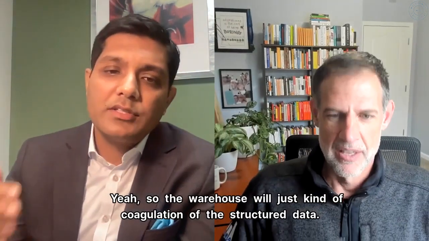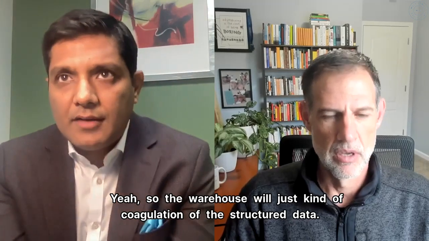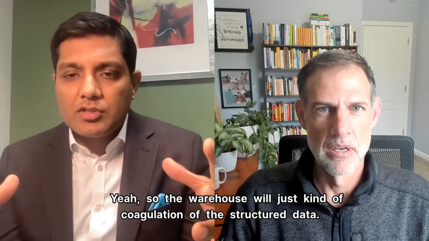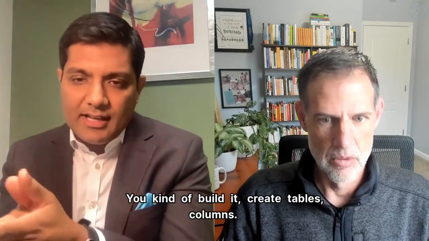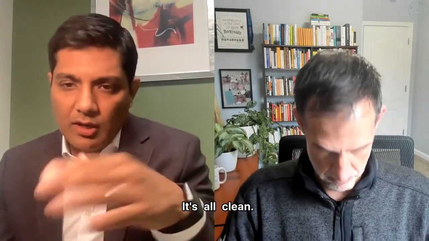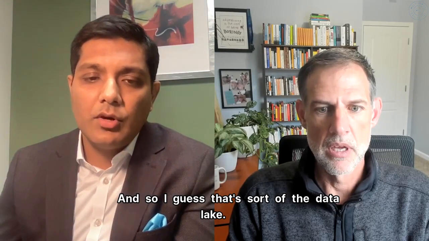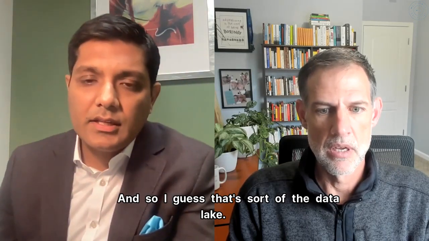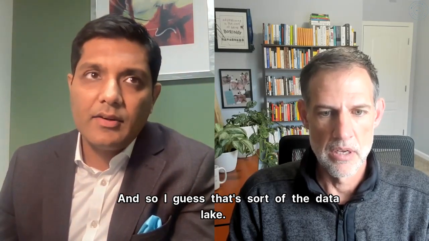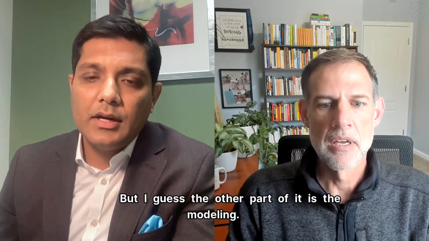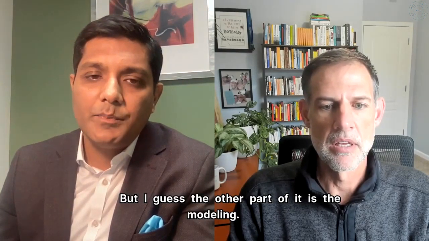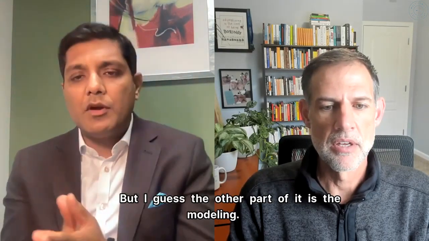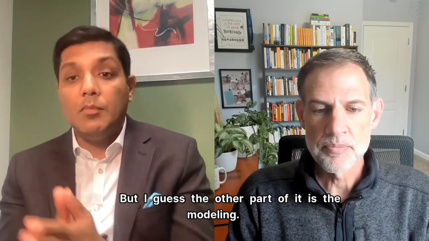So the warehouse is just a kind of coagulation of the structured data. You build it, create tables, columns, right? You can query them. It's all clean, right? And so I guess that's sort of the data lake, right? But the other part of it is the modeling, right?